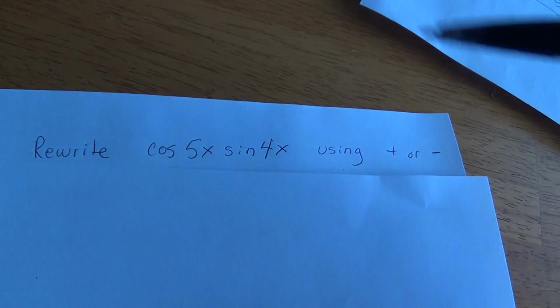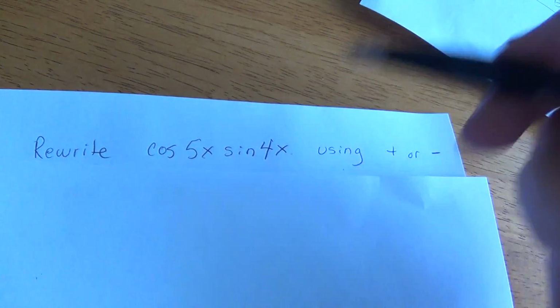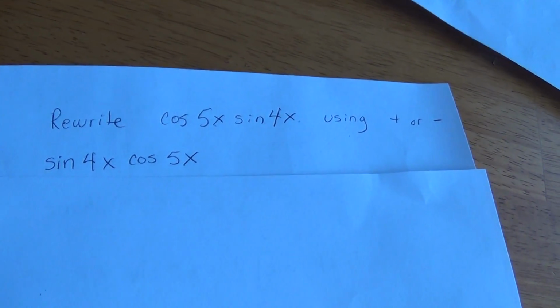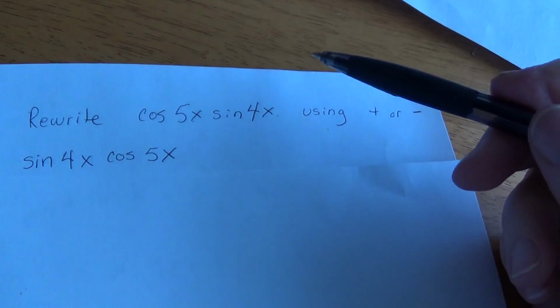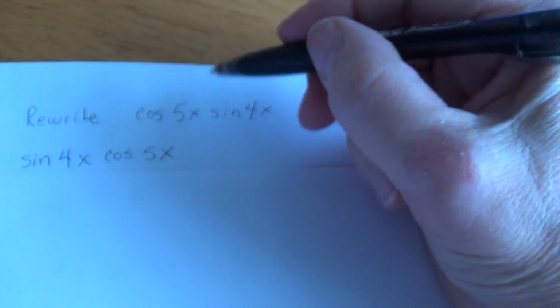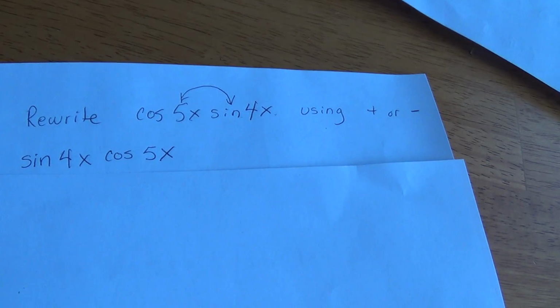So I see cosine of an expression and sine of an expression, which is very much like, well, I'm going to switch them because my trig IDs match the sine first and the cosine second. So that's called the commutative property for multiplication, mathematically sound.